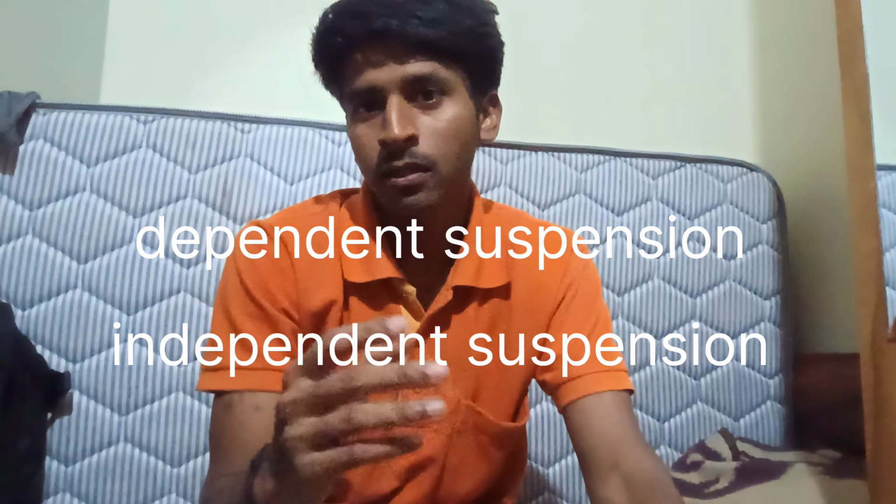Okay, now we spoke about the need for suspensions. Now let's talk about the different types. So in suspensions, you have two main classifications. One is dependent suspension, another one is independent suspension. Dependent suspensions are the simplest, the laziest suspension design ever made.